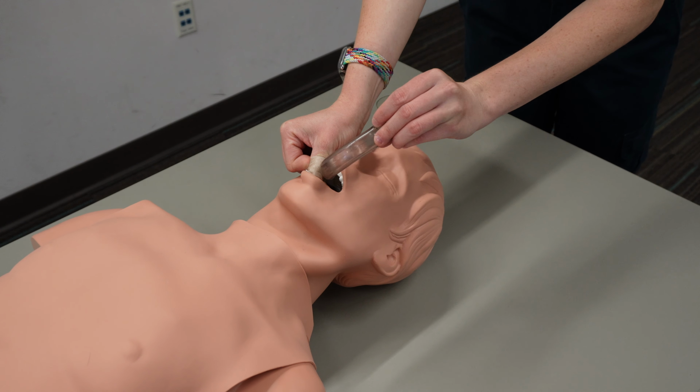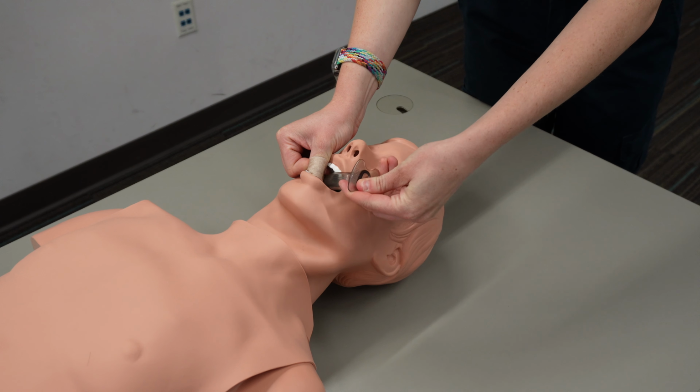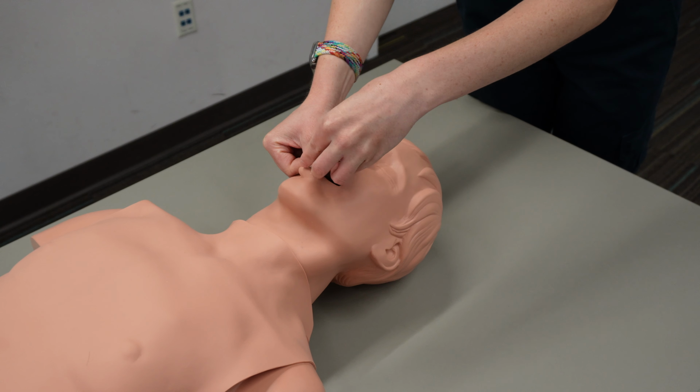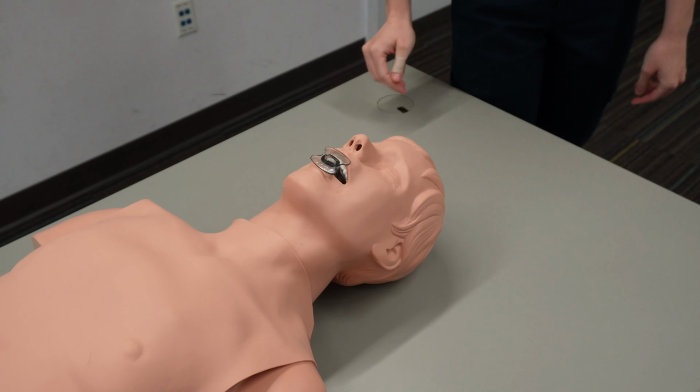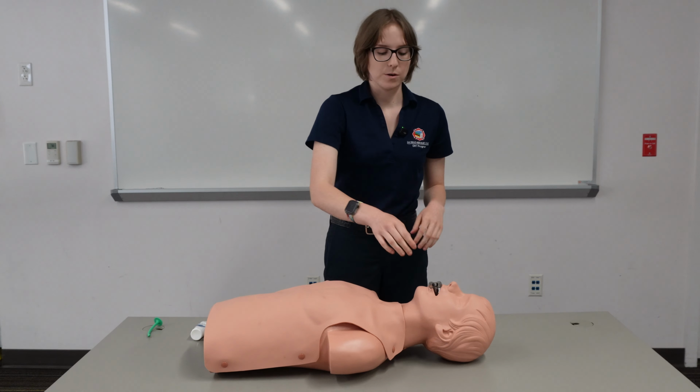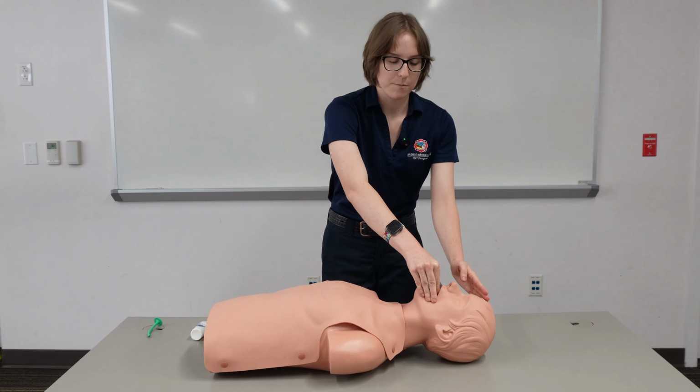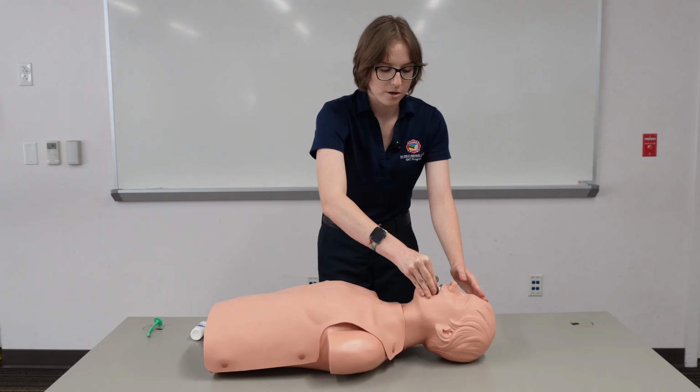I'm going to grab my OPA, inserting it upside down, rotating it 180 degrees when the hard palate becomes the soft palate, making sure that the flange rests on the front of my patient's teeth. If my patient gags when I insert this airway adjunct, I am going to immediately remove it towards the patient's feet.